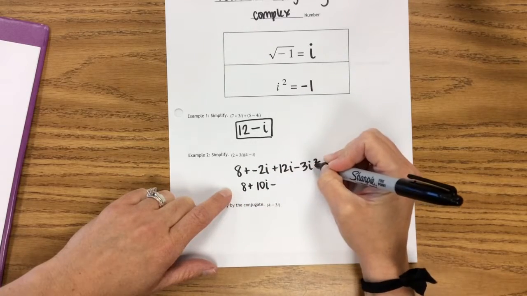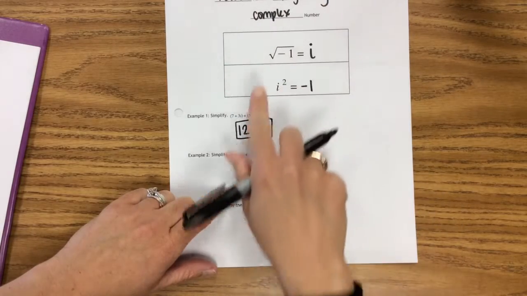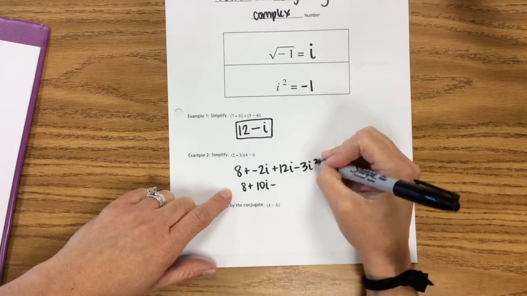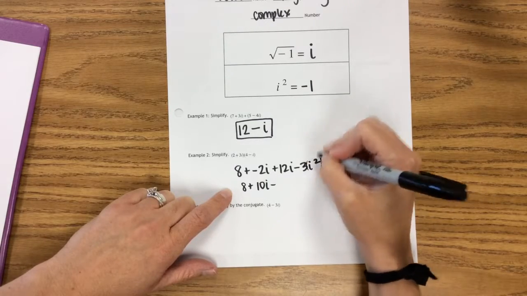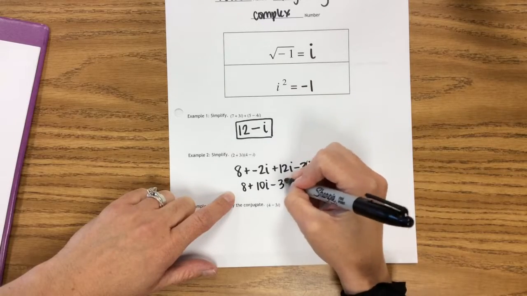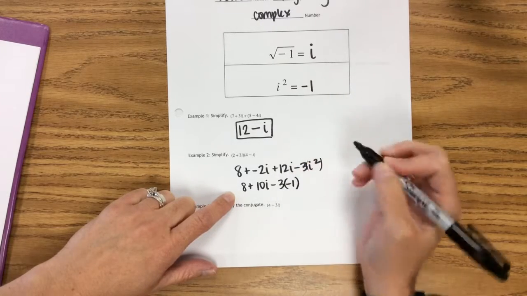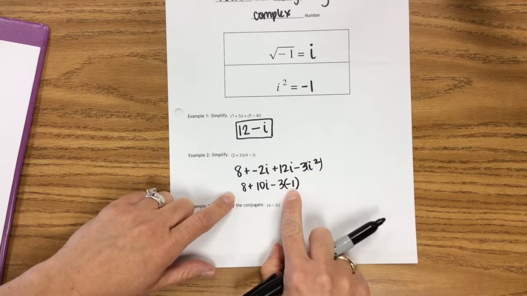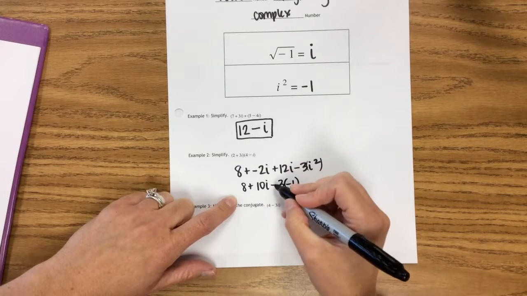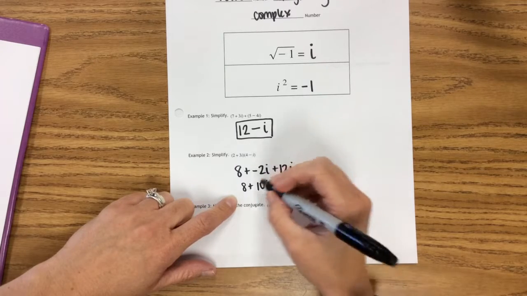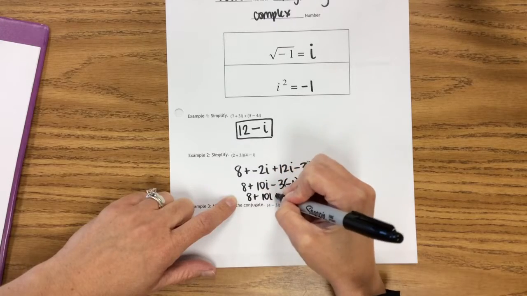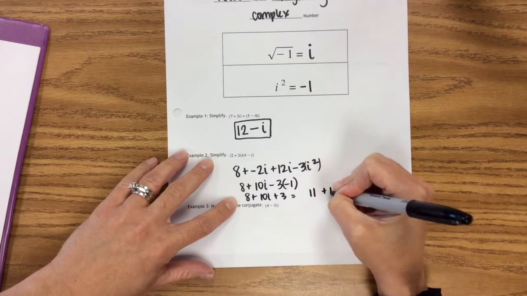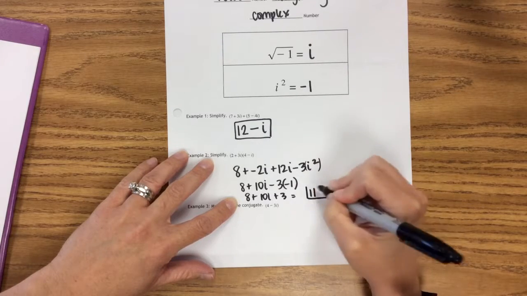And anytime you have an i squared, that's not part of a complex number. A complex number is real and imaginary. Shouldn't have an i squared. So you want to replace i squared with what it equals. And i squared equals -1. So you do have to have an i in your answer, but you shouldn't have an i squared. You can replace that with what it equals and then keep simplifying. Here we have -3 times -1, so that'd be 8 plus 10i plus 3. And now we have two reals, 8 and 3, that we can add together. So it'd be 11 plus 10i.